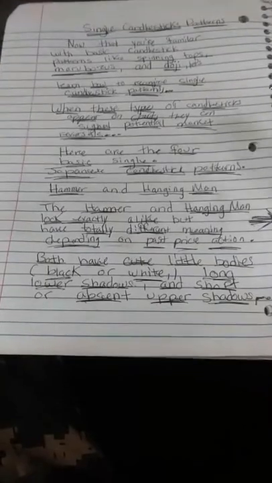All right, so single candlestick patterns. Now that you are familiar with the basic candlestick patterns, spinning top, Marubozu, dojis, let's learn how to recognize single candlestick patterns. Here are the 4 basic single candlestick patterns. You have the hammer, you have the hanging man. The hammer and the hanging man look exactly alike, but they have totally different meanings depending on past price action.